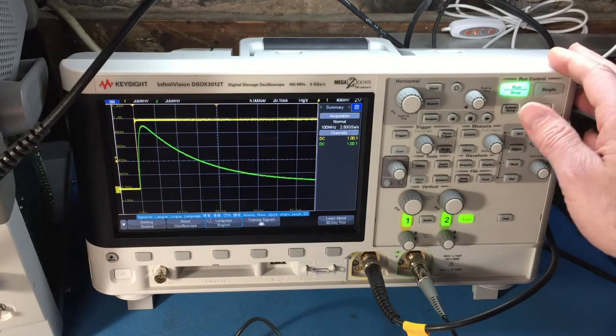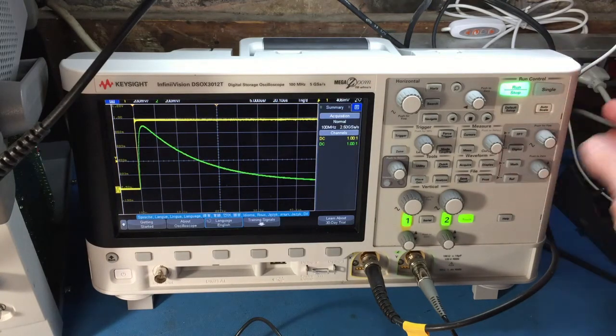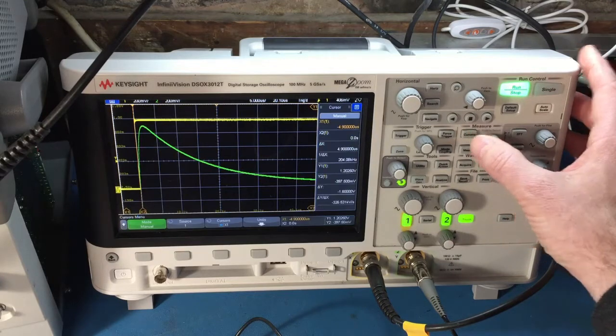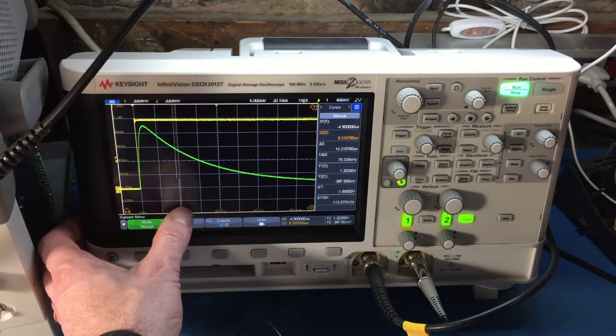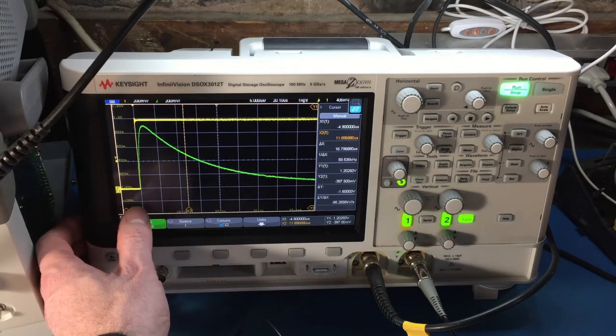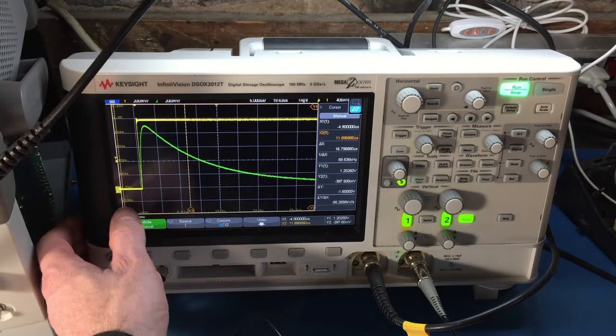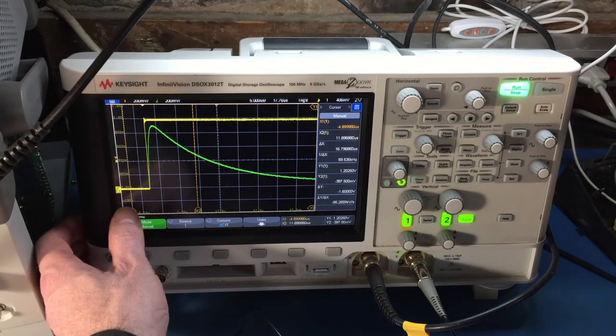So there's a feature called a cursor on this oscilloscope. And with the cursor, you can drag these lines over right here. The lines on the horizontal axis could mark out time. You really want to move the whole waveform. There we go.